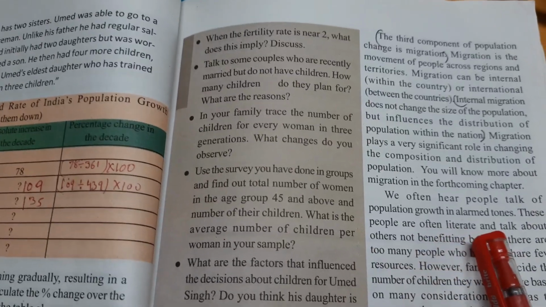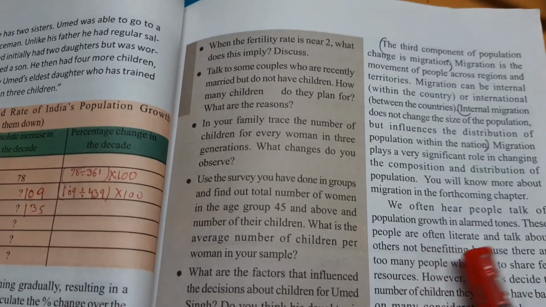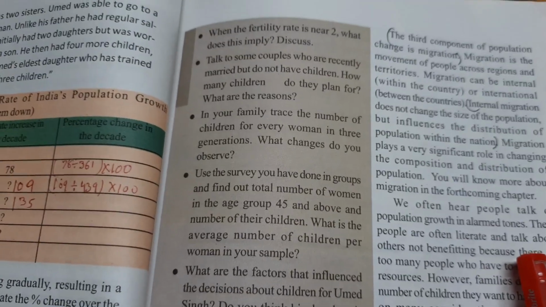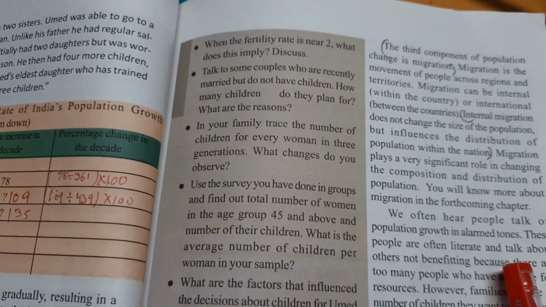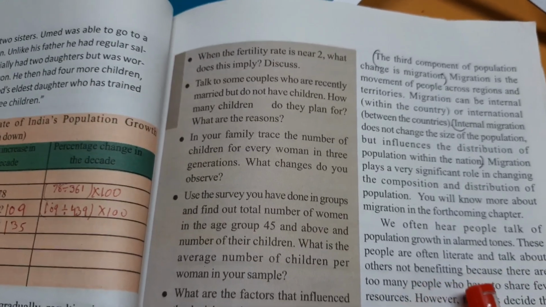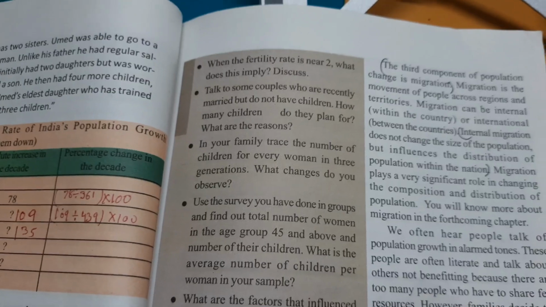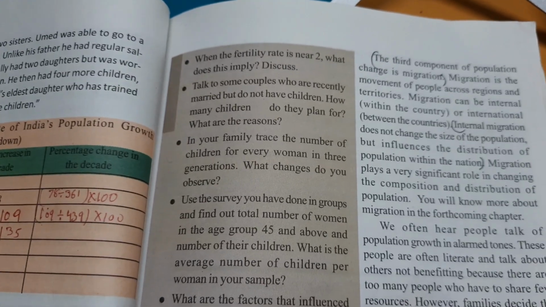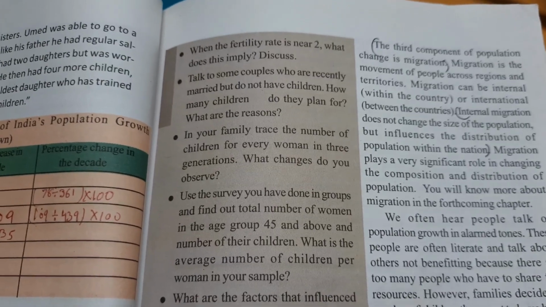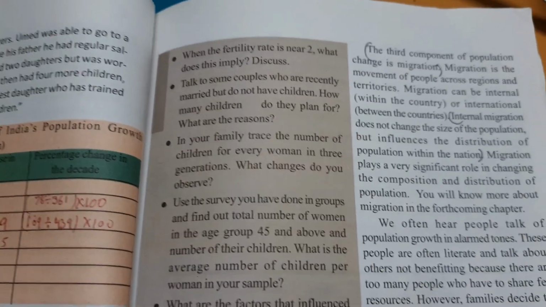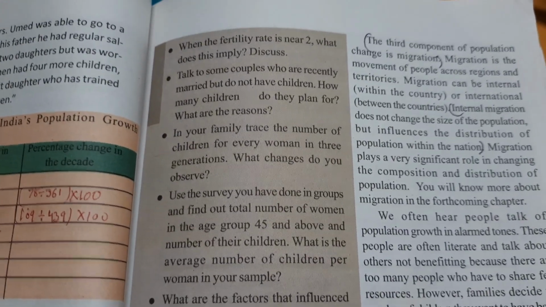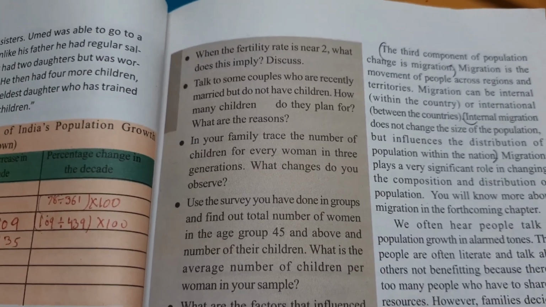We often hear people talk of population growth in an alarmed tone. Alarmed tone means in a very drastic way, population is increasing within a very short period. These people are often literate and talk about others not benefiting because there are too many people who have to share few resources. However, families decide the number of children they want to have based on many considerations such as the resources they own, their security in old age, etc.